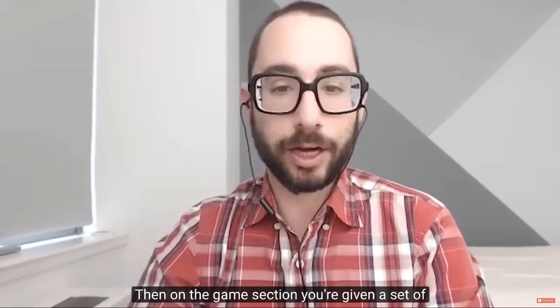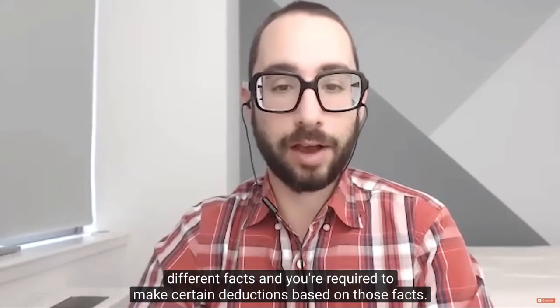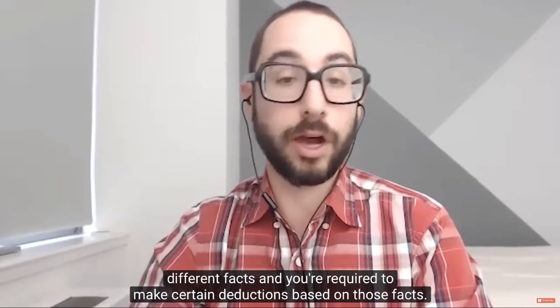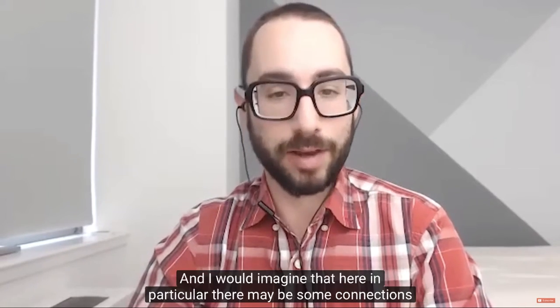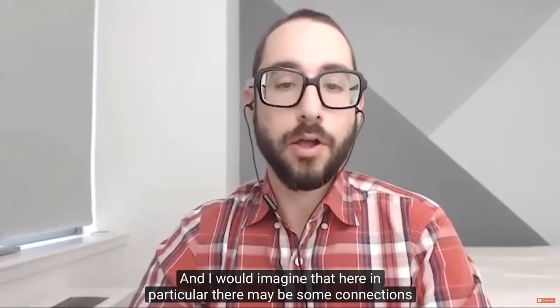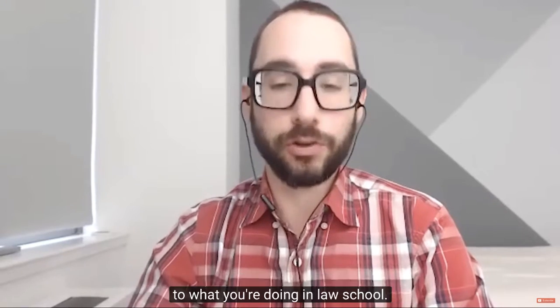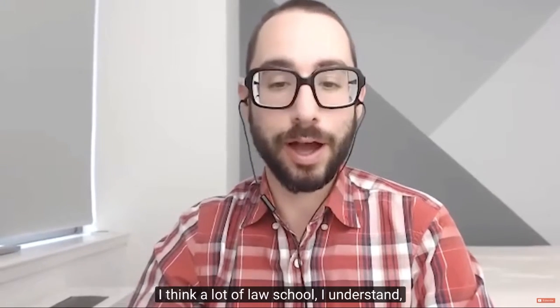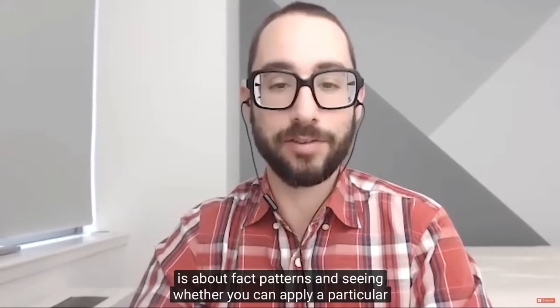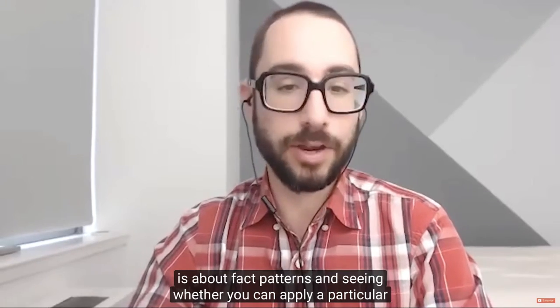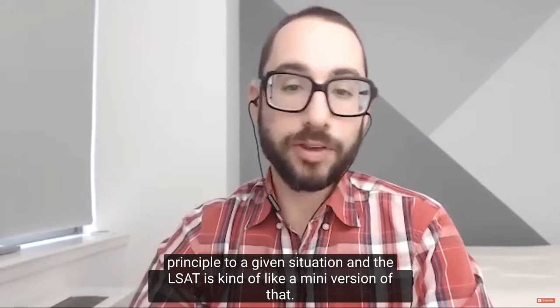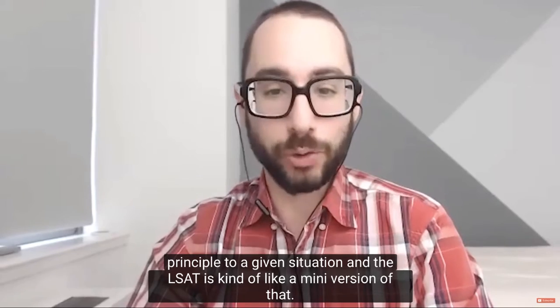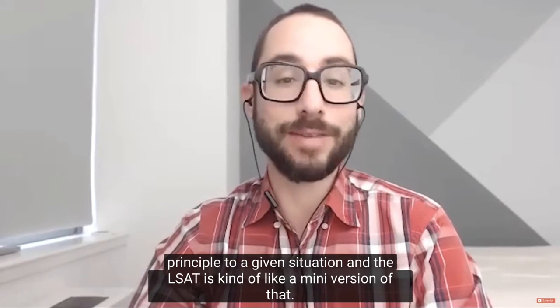Then on the game section, you're given a set of different facts and you're required to make certain deductions based on those facts. And I would imagine that here in particular, there may be some connections to what you're doing in law school. I think a lot of law school, I understand, is about fact patterns and seeing whether you can apply a particular principle to a given situation. And the LSAT is kind of like a mini version of that.